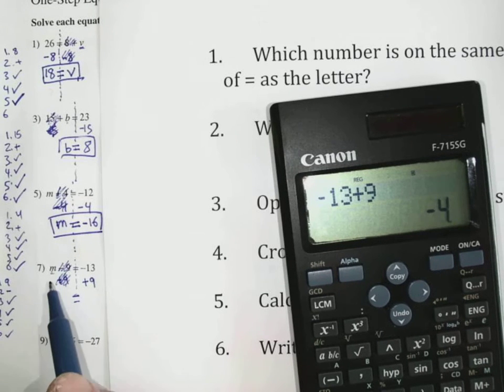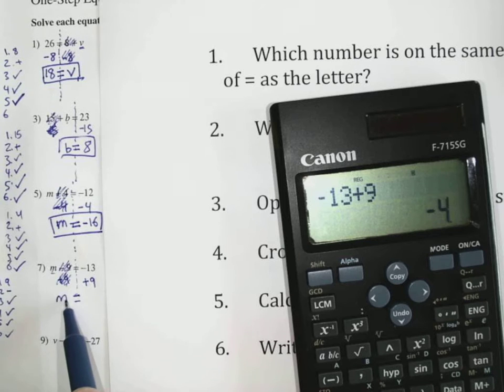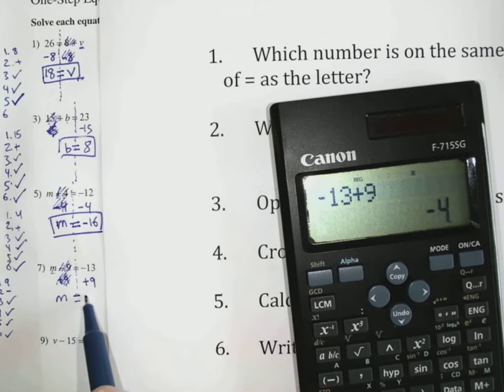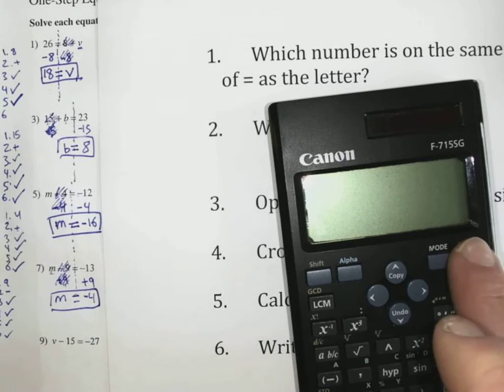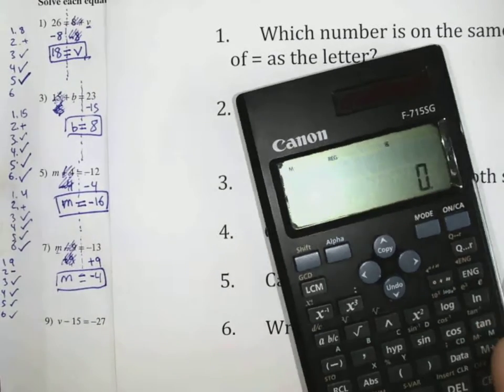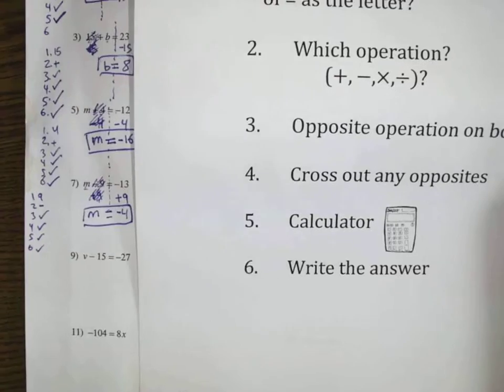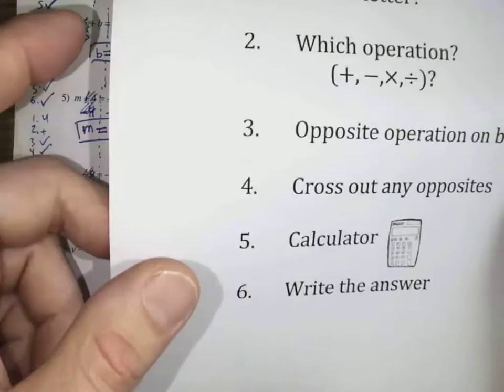So lastly, I write the answer. M on the left-hand side and negative 4 on the right-hand side. M is equal to negative 4. Okay. So we'll move on down the list.